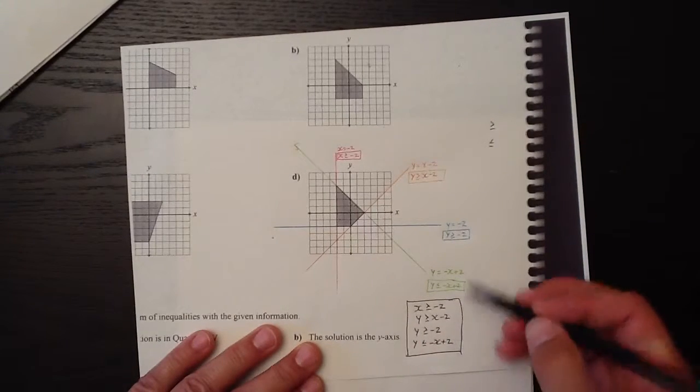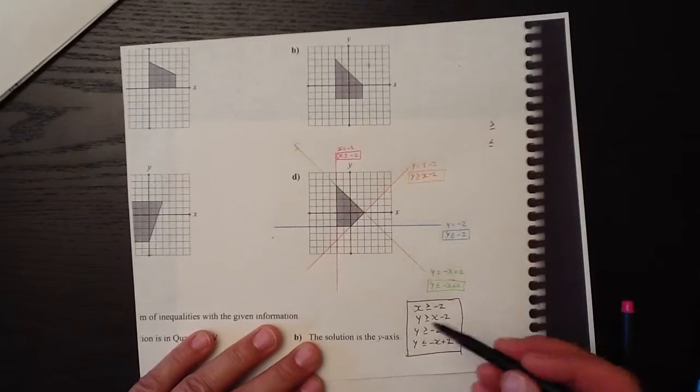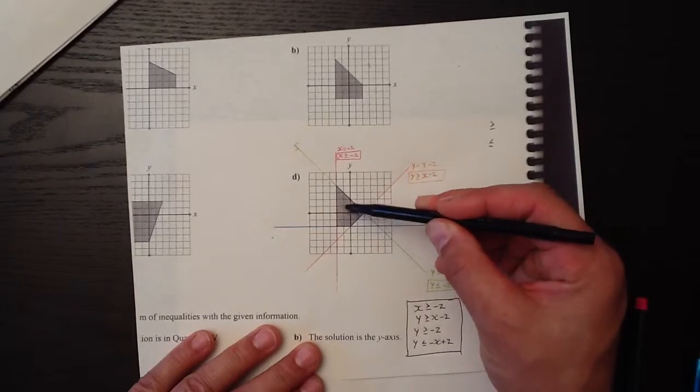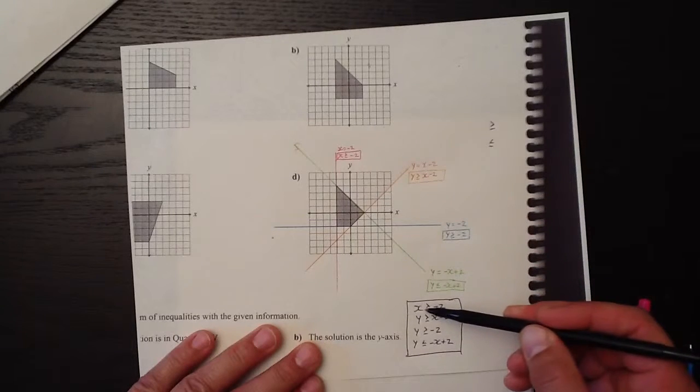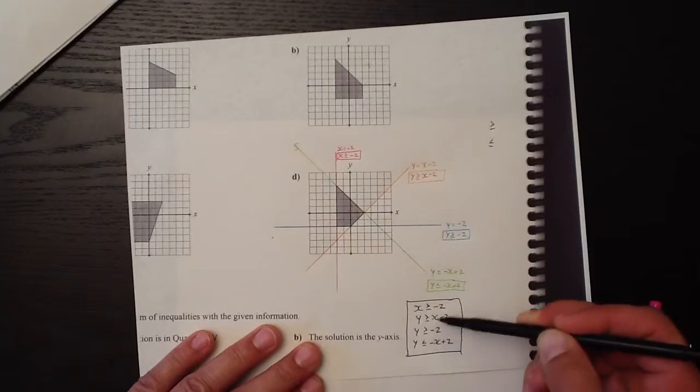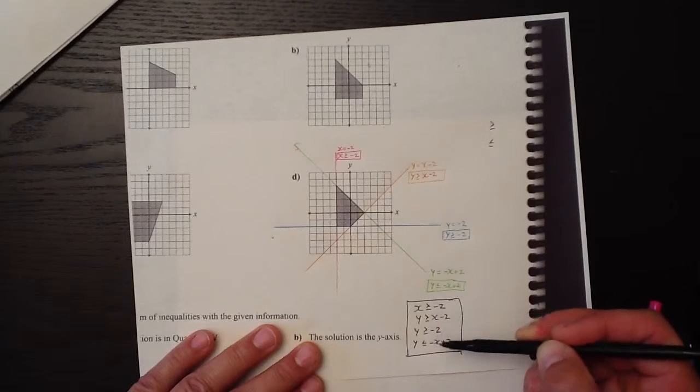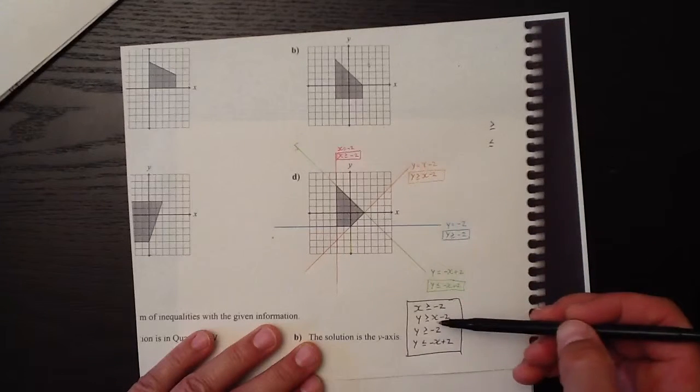These are the 4 inequalities that we have boxed in. Any coordinate within the shaded area, if plugged into any or all of these inequalities, they would be true. This is the solution set for this system.